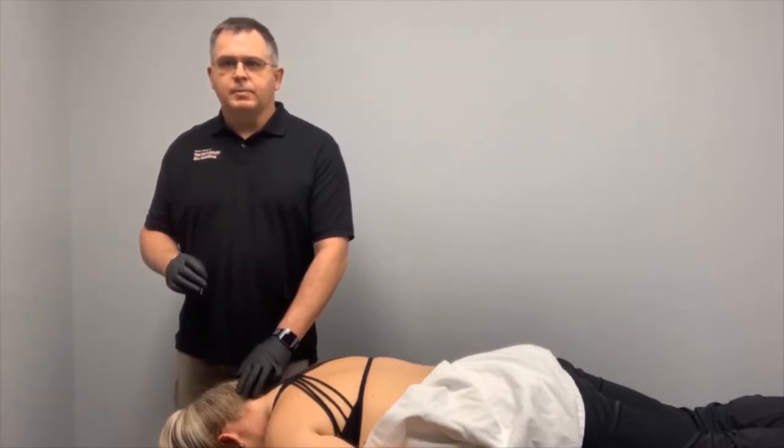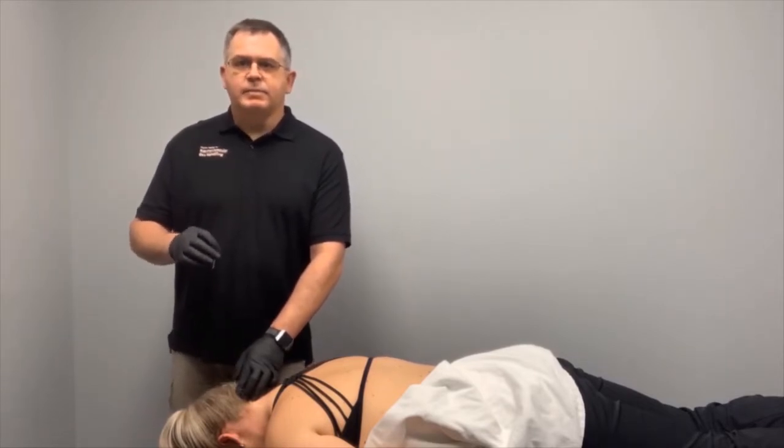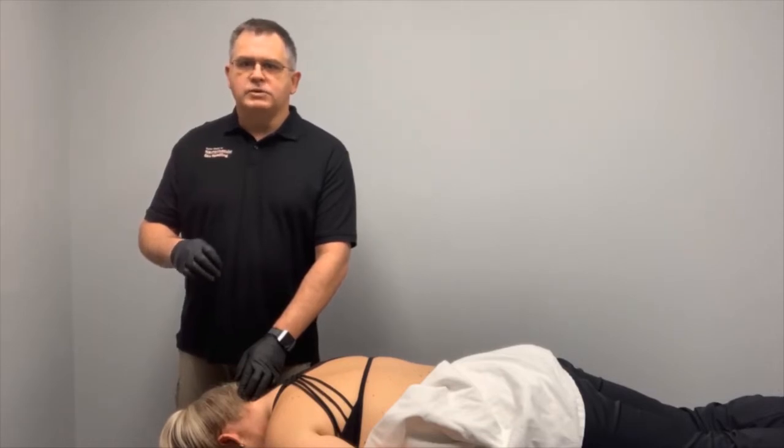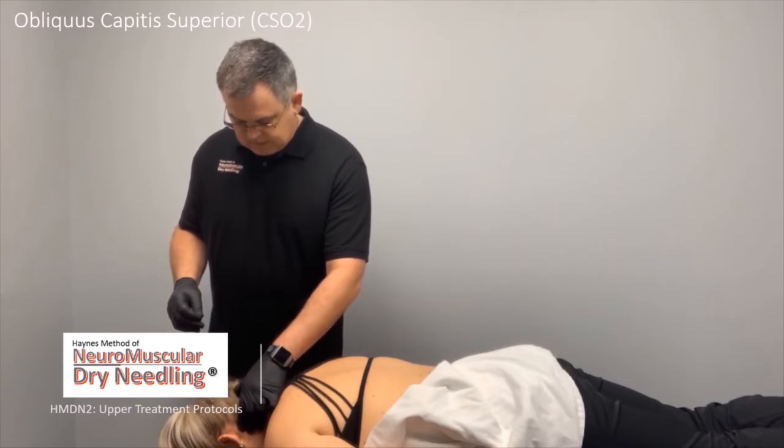Here, the patient will be in the prone or the side-lying position, and needle length will be 2 centimeters. We'll palpate the anterior inferior aspect of the mastoid process and move 2 finger breadths posterior to locate our needle location. From there, we're going to needle lateral to medial in a transverse plane, no more than 2 centimeters.